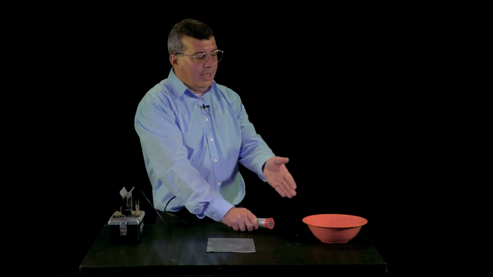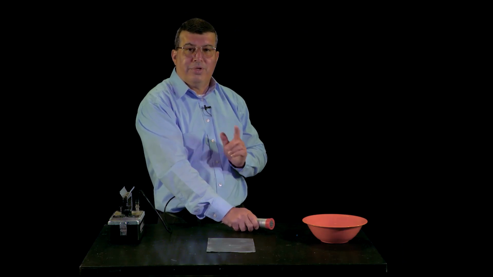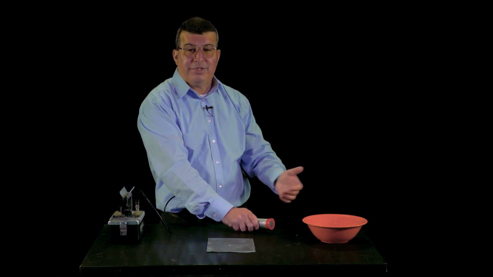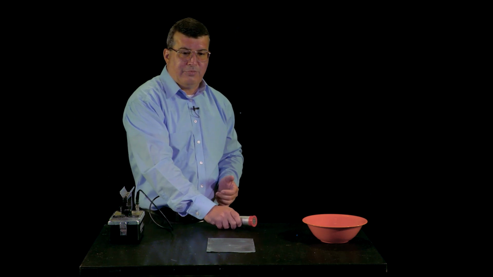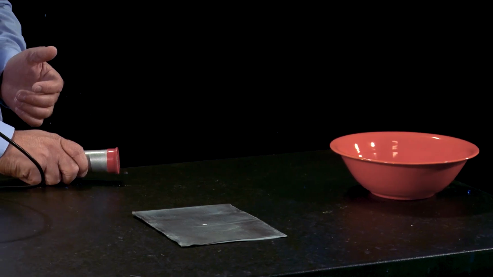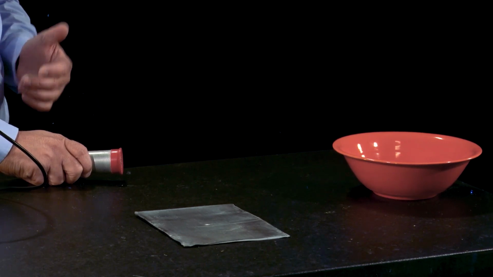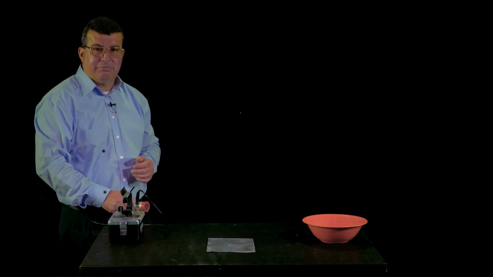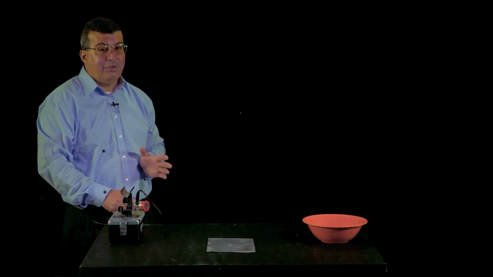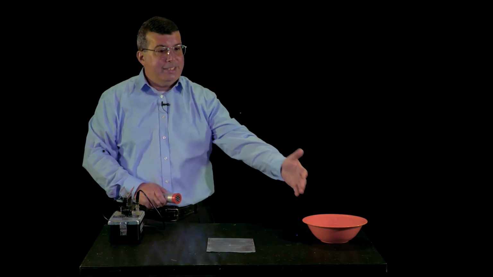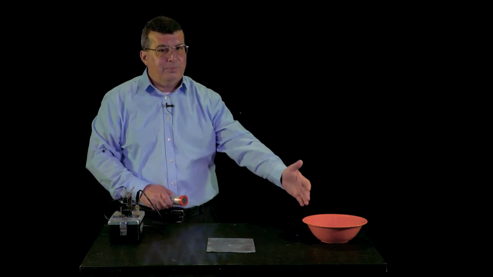So the farther the counter is away from the bowl, the less dose it's receiving, and the farther away I am from the bowl, the less dose it's receiving. So if we pull back a little bit further, we're receiving less of a dose. Pull back further, not very much at all. So the first way that I'm going to keep myself safe is by keeping my distance from this bowl.